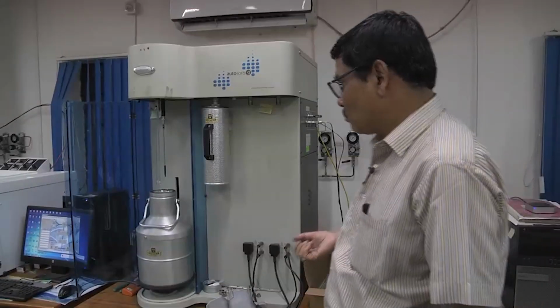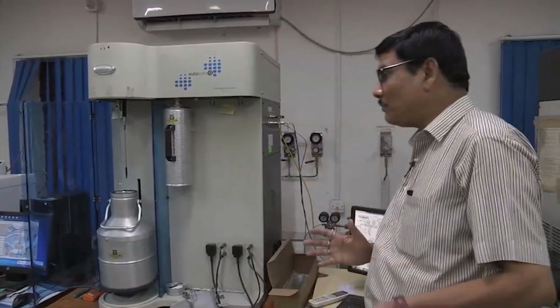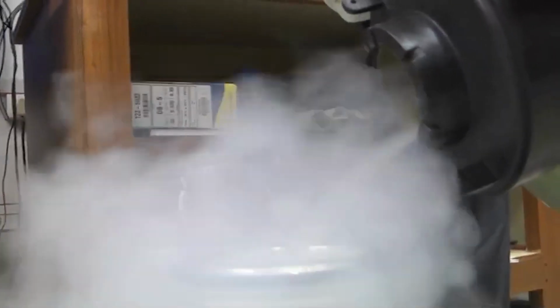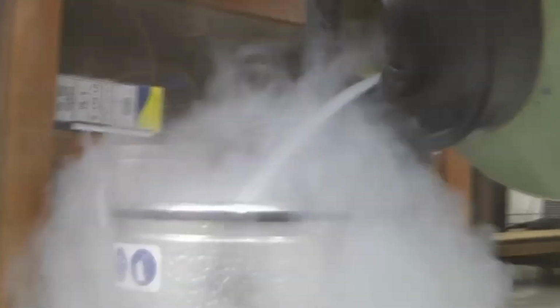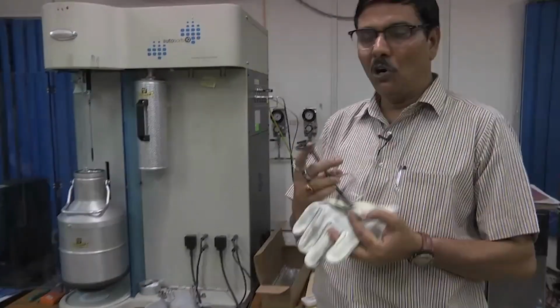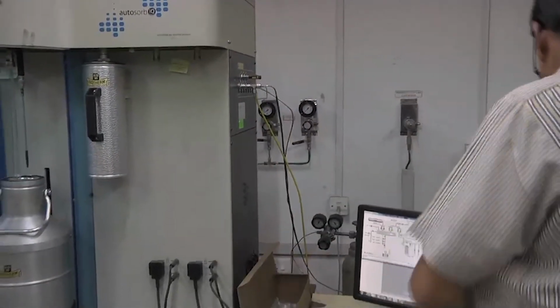Okay. While taking liquid nitrogen into this dewar, you have to be very cautious because it may cause frost burn or cold burn. So for that, you should use protective gloves and protective goggles. Okay, you have to use them.